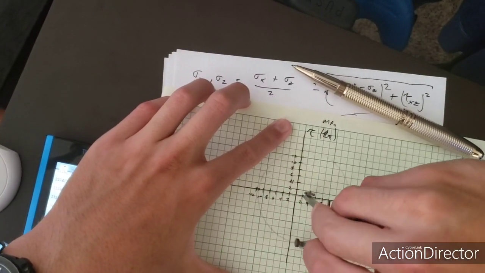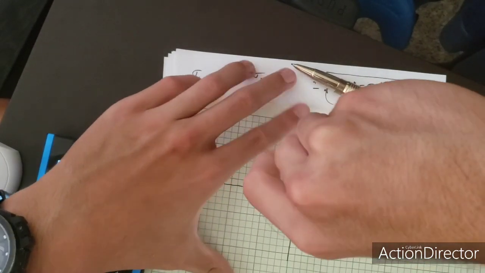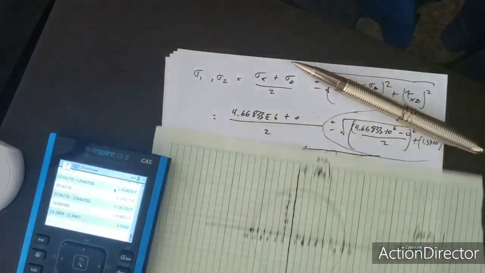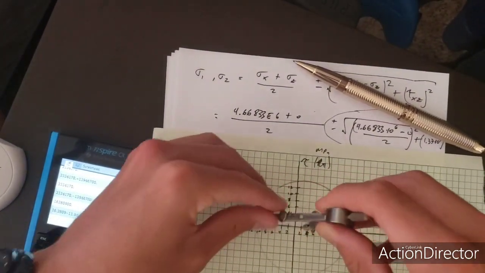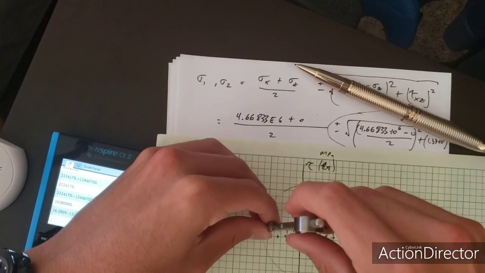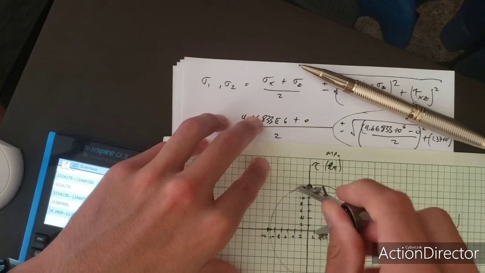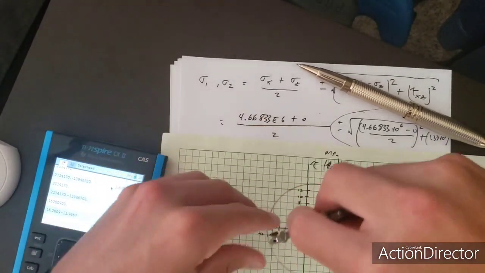And as you can see there, it looks like it is the same. Oh, it ended up moving it. I keep moving it.